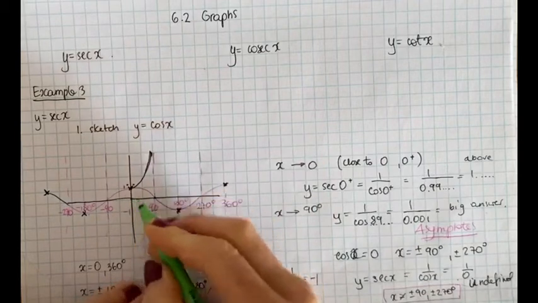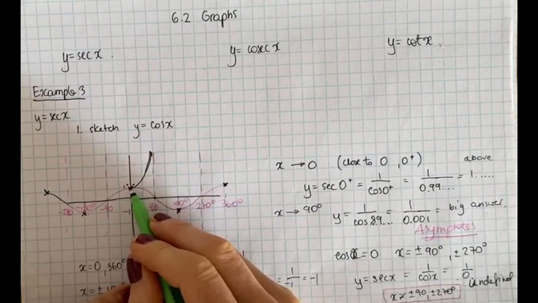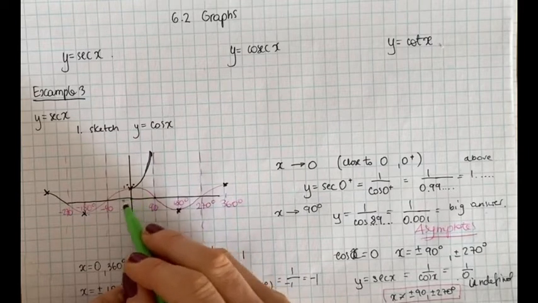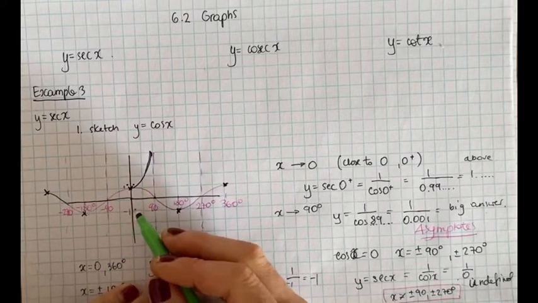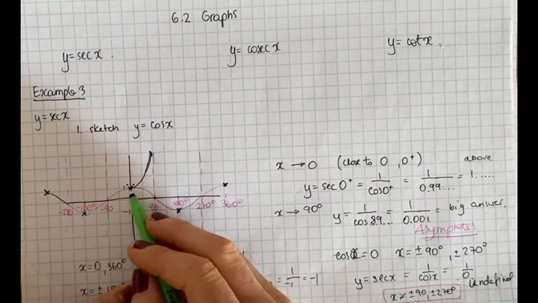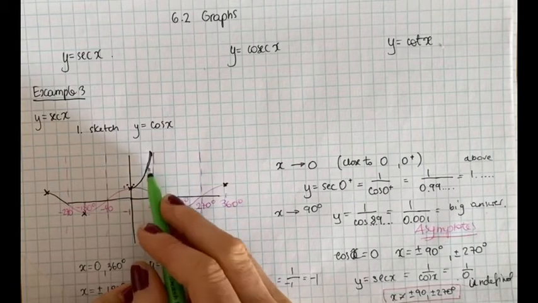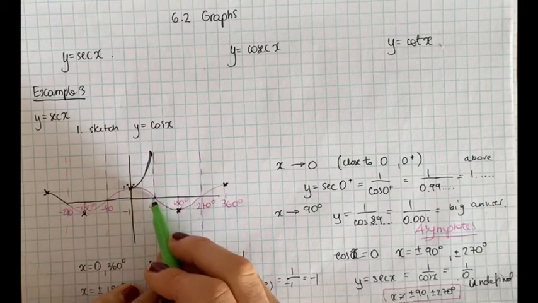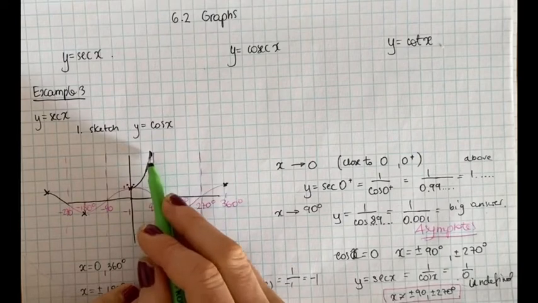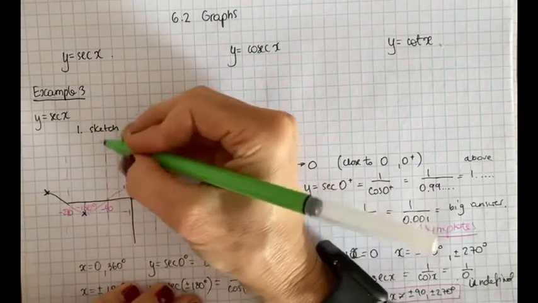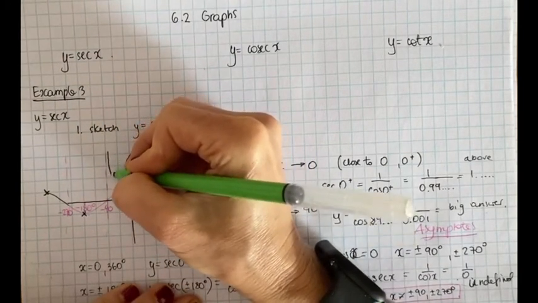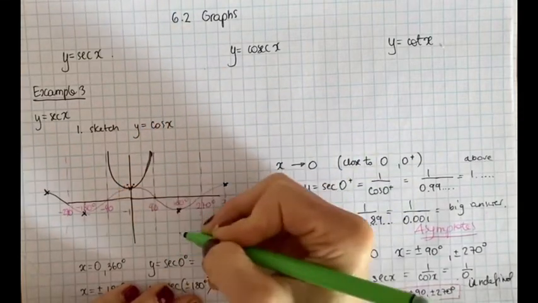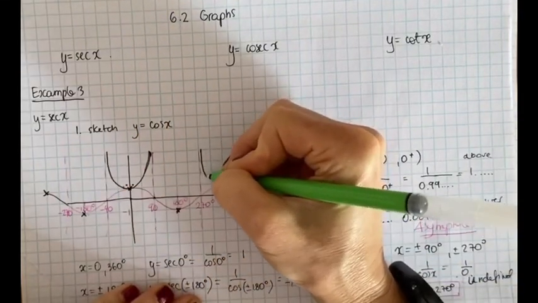So what happens here, for very small values of x, your cos is close to 1, and you'll be dividing 1 by something that's close to 1, but just a little bit less than 1. So the answer will go above 1. Now, if you divide by something that's close to 0, then you'll get a really big value. The same thing will happen for this side, and the same will happen here.